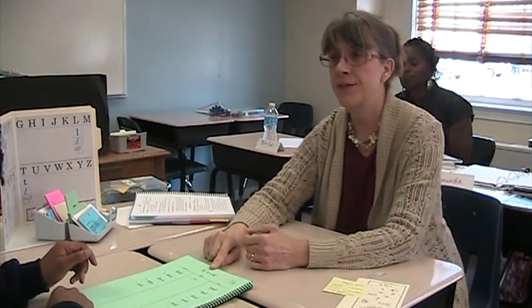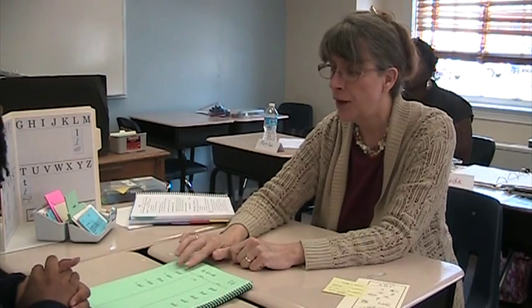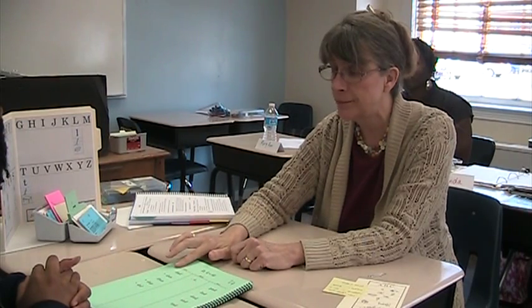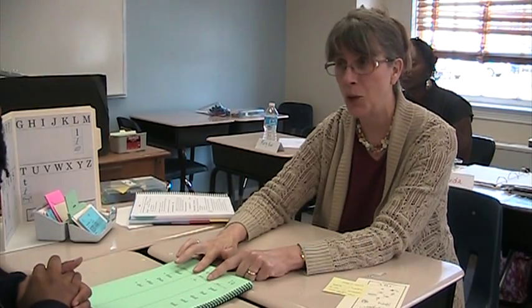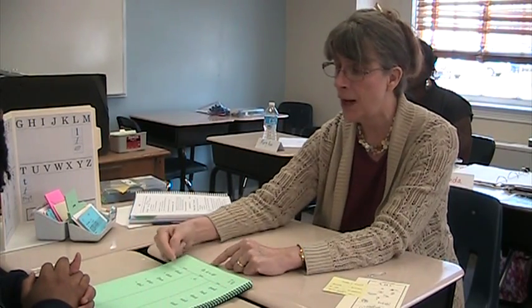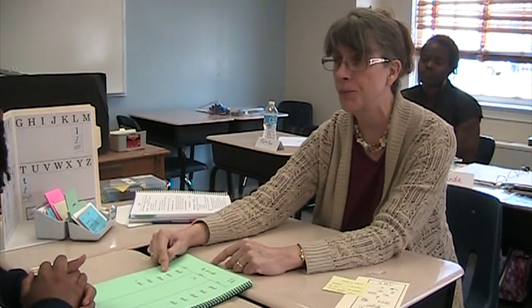Capital D and lowercase d both make the sound D, as in dog. And you will find D in the initial and in the final, and you will also find it in the medial when we have more letters. You'll notice we have some base words and some detached syllables.